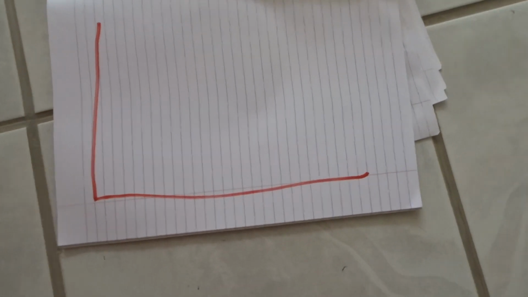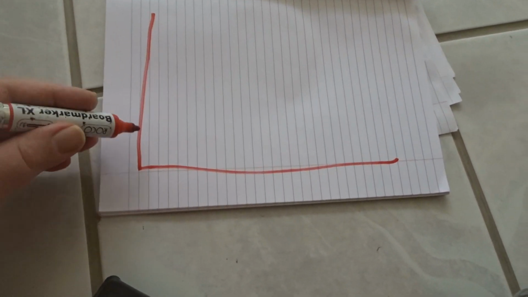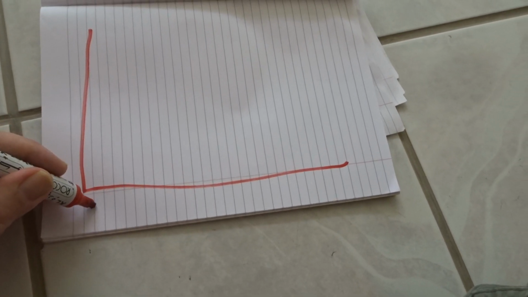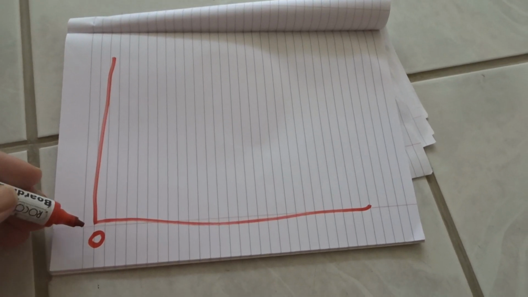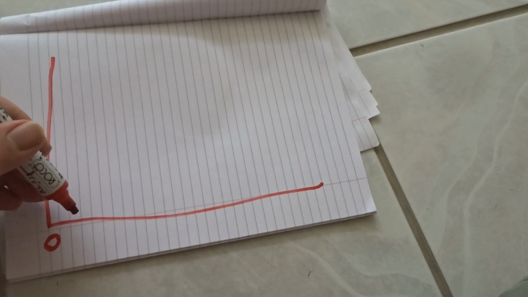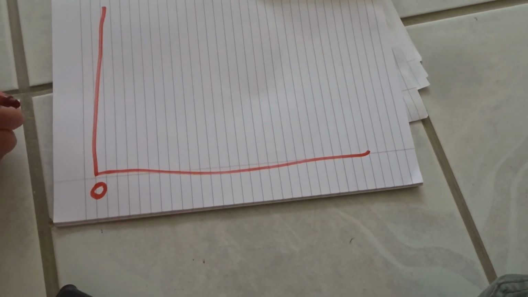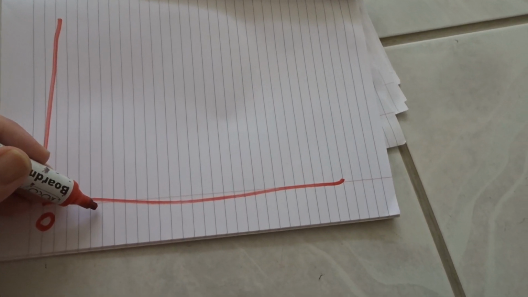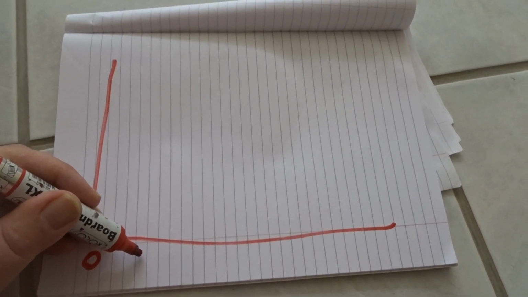Okay, now along the x-axis is going to be time, how many minutes we did that for. So we'll start with 0. Now make sure you measure this out equally. So perhaps each minute could be 2 or 3 centimetres. You need to work that out depending on the kind of paper you're using.